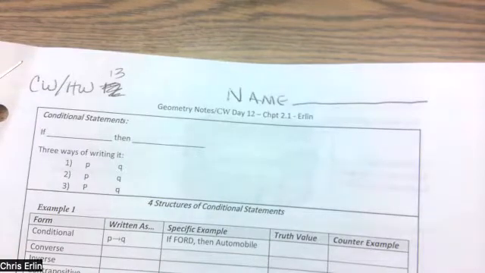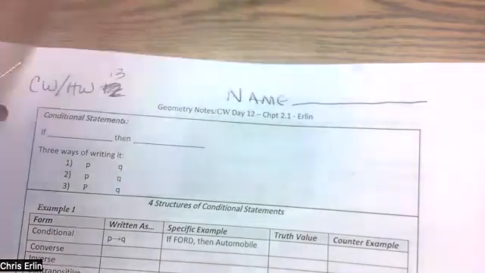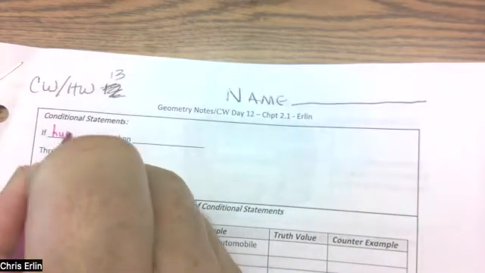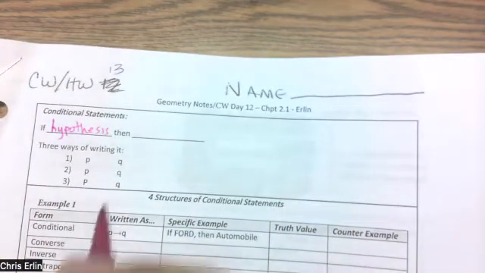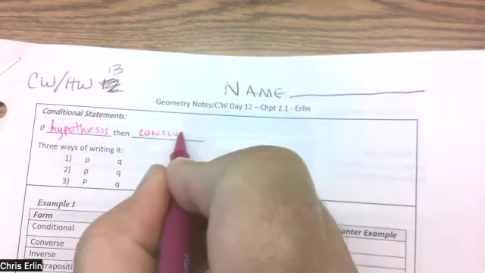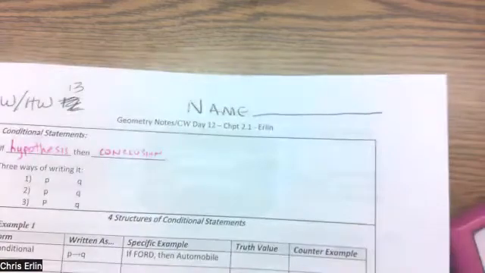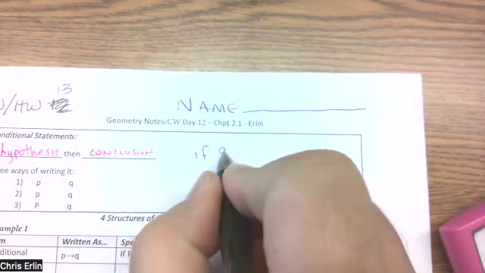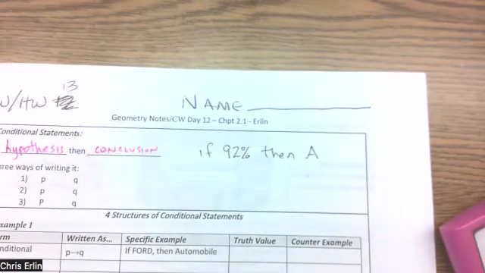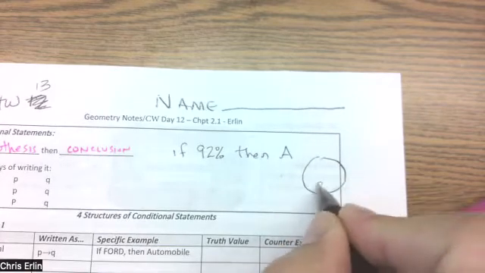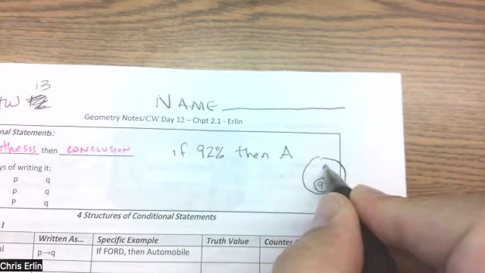Now, last class, you took home some homework that got you working with conditional statements. And you'll remember after the if comes what part of the sentence? Good, the hypothesis. And after the word then, what part comes? Good, the conclusion. And so the example we gave just a moment ago is if I earn a 92% on a test, then I earn an A. That is a conditional statement. It's written in a way that shows that conditionality. In the event that we earn a 92, then we fall within the category of A.